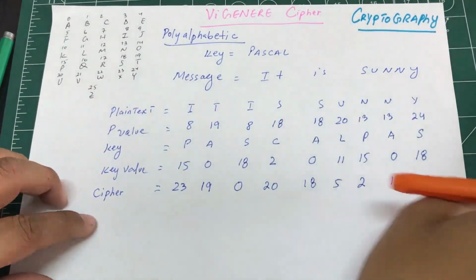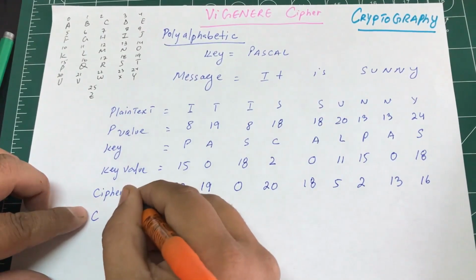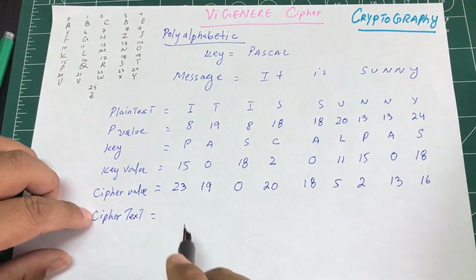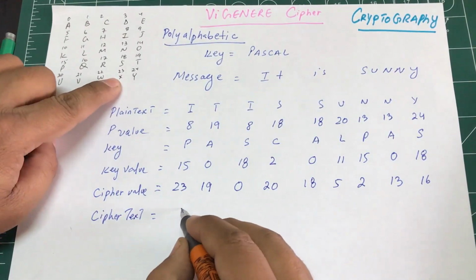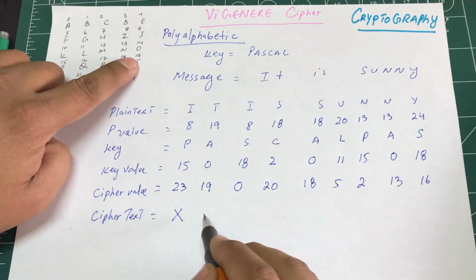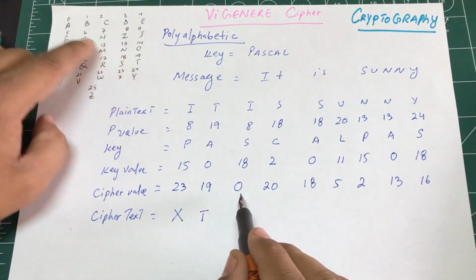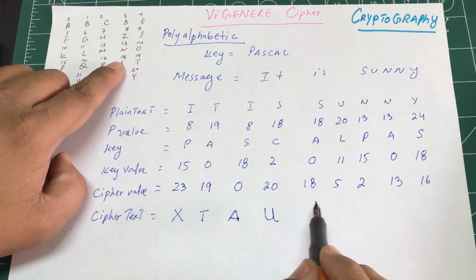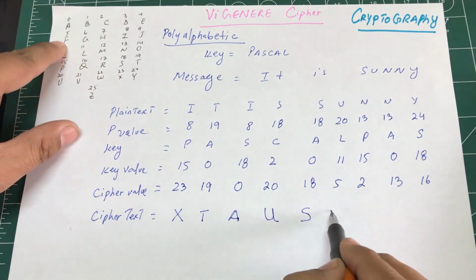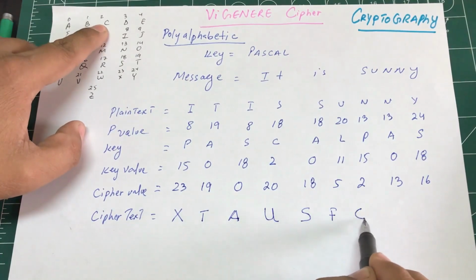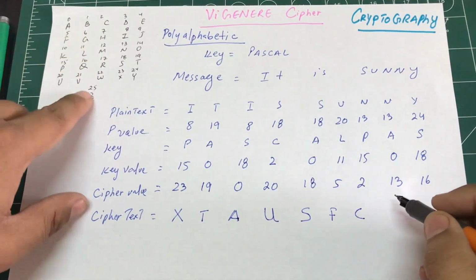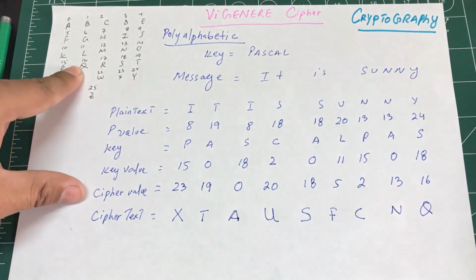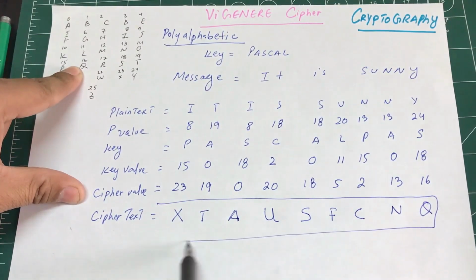All right, now let's quickly assign the letters to the cipher values. So these were the values, and this is my ciphertext. 23, according to our codebook, is X. 19 is T. 0 is A. 20 is U. 18 is S. 5 is F. 2 is C. 13 is N. And 16 is Q. So this is going to be my ciphertext.